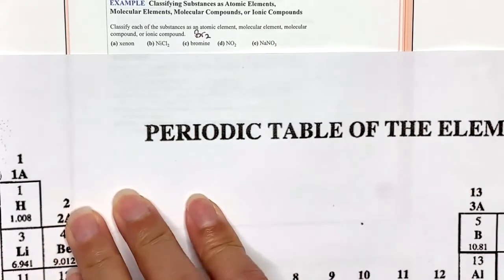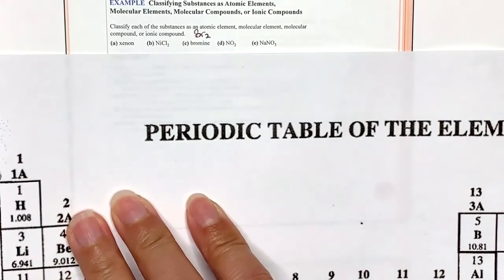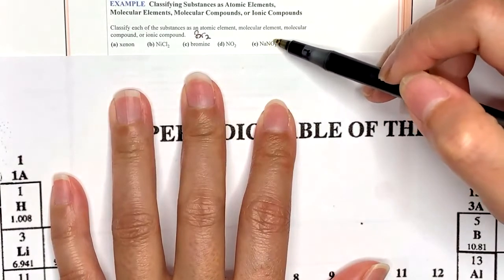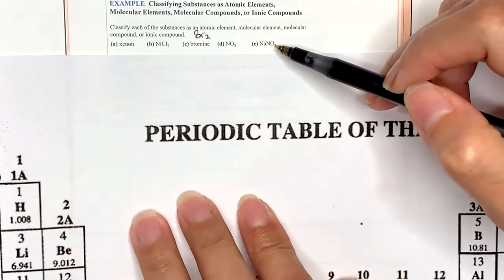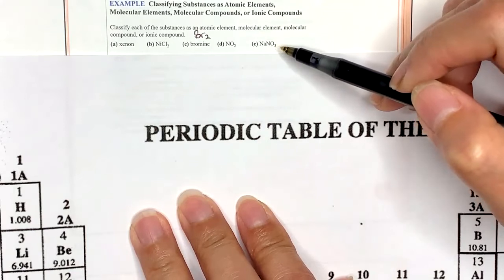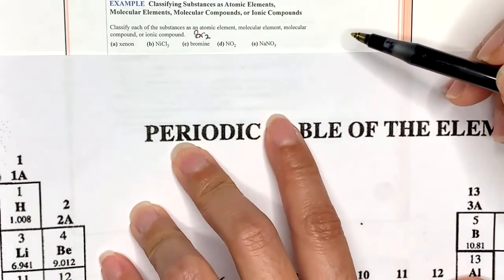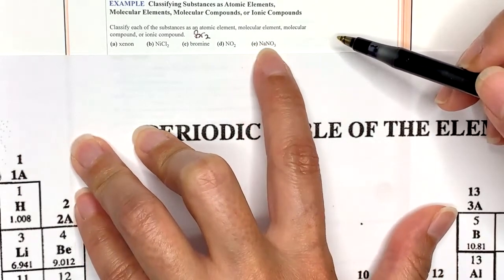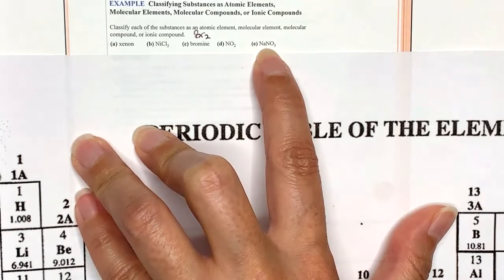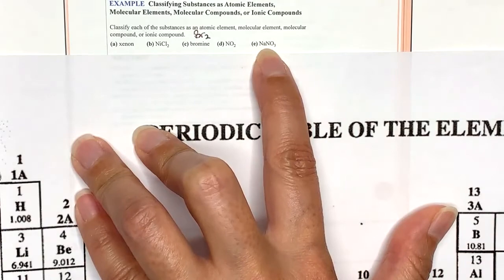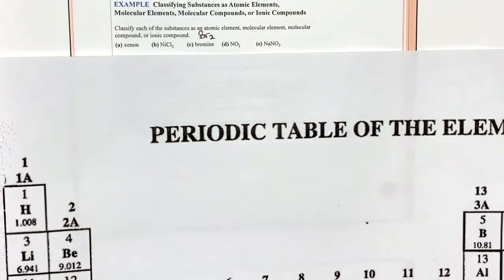Now, what's cool about NaNO3 is that to make this polyatomic ion right here, you actually have covalent bonds. So this thing has covalent bonding and ionic bonding in the same compound. Isn't that cool? But anyway, that wasn't part of what the question asked. The question just wanted you to identify. So this is an ionic compound, and because it has a polyatomic ion in there, it also has covalent bonds on top of the regular ionic bond. All right, let's keep moving.